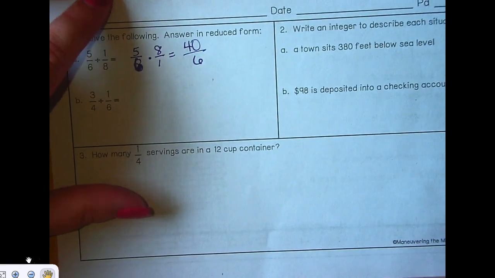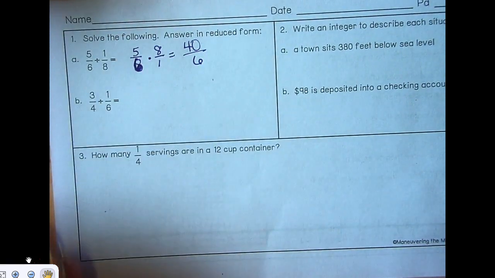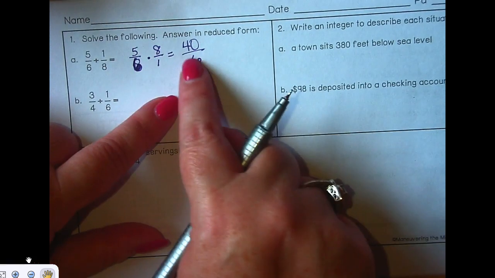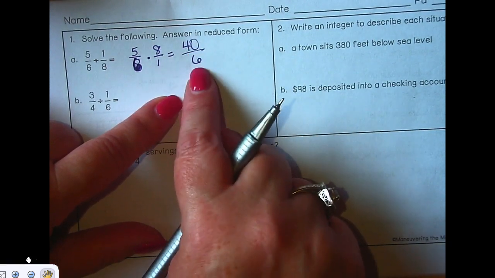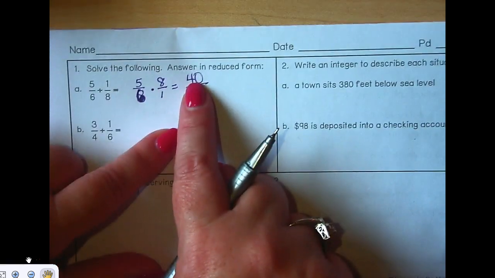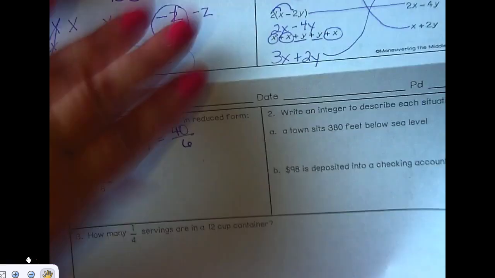Can we leave it like that? No, that is an improper fraction. Whenever you see this bar right here, that means divide. 40 divided by 6.